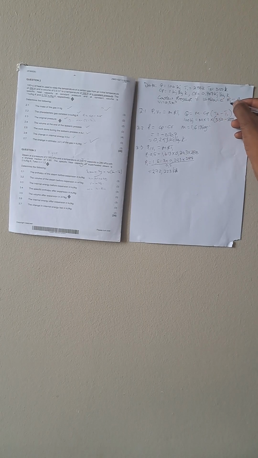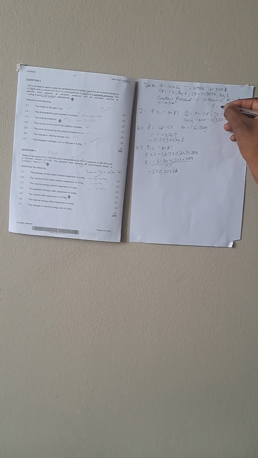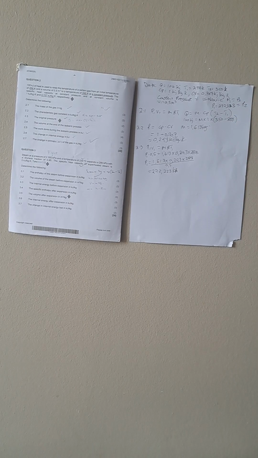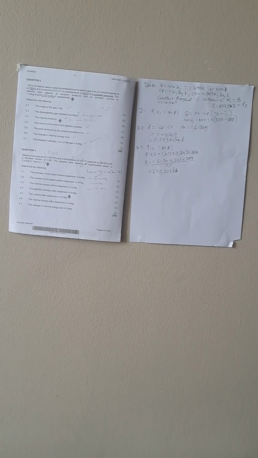So which is to say the value of our P1 is equal to our P2. So in this context, P1 is equal to 272.223. Same applies to our P2. So the pressure is constant. So we are done on 2.3.